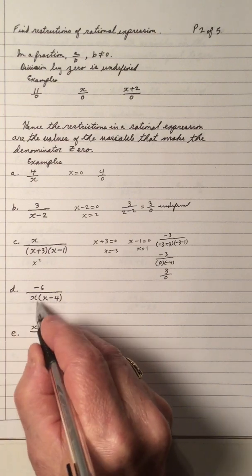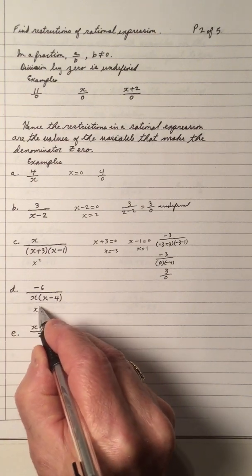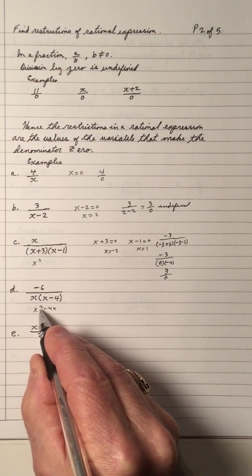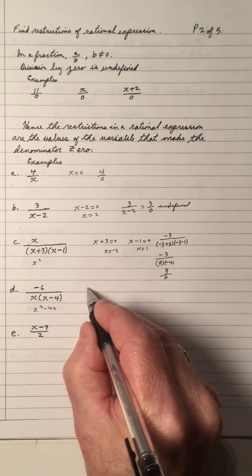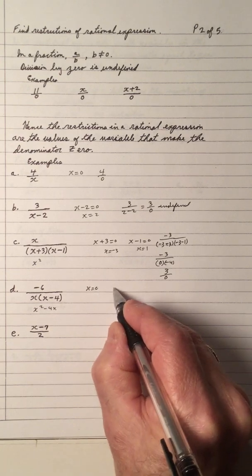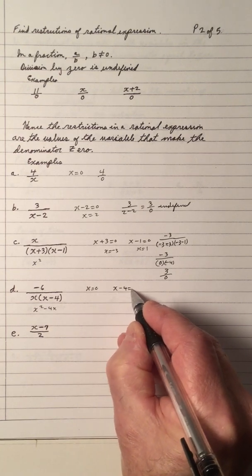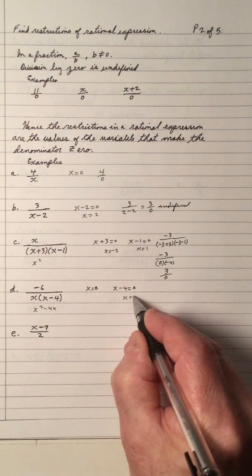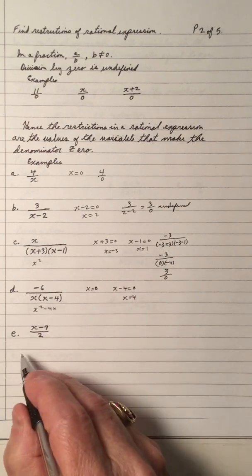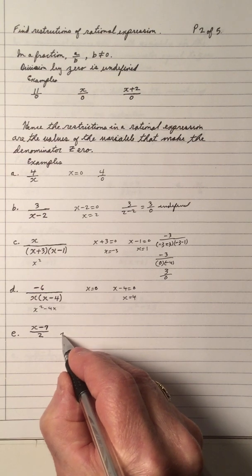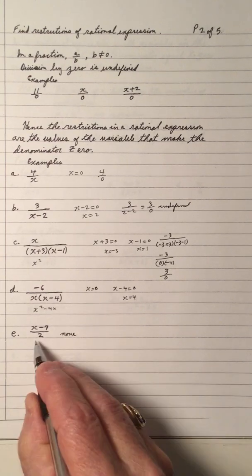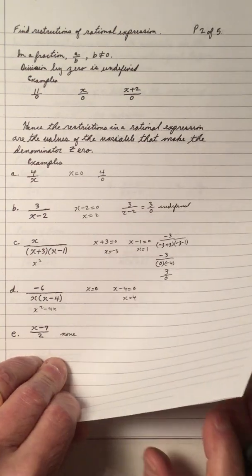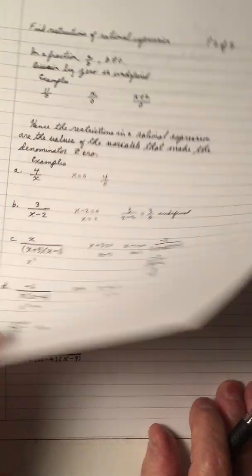And in this one, the denominator again is x squared minus 4x. The highest power is 2, quadratic. So there's two restrictions. One is when x is 0. The other one is when x minus 4 equals 0. So that means when x is 0 or when x is 4. There's two restrictions. And there's no restrictions here, none, because there's no variable in the denominator. Okay, let's continue.